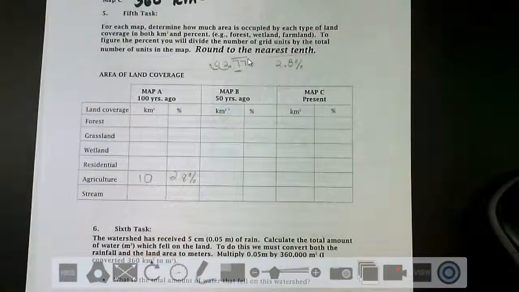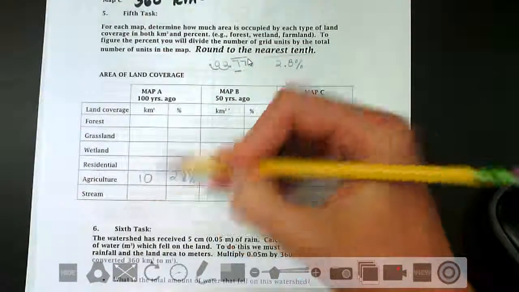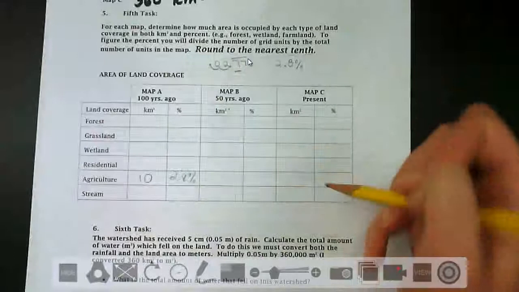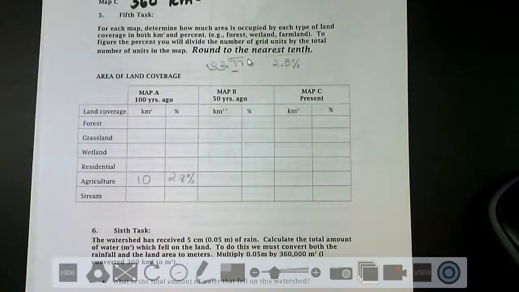So you're going to do that with each one of the boxes. This one is all for map A, map B, and map C. When you get done with a couple of map A, you might want to check with me just to make sure that you've done it correctly. Better to make a few mistakes than have to redo the whole thing.